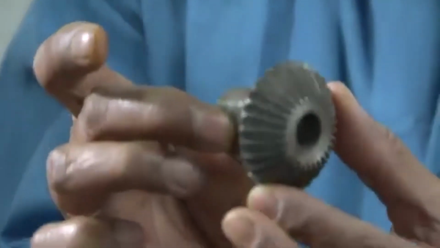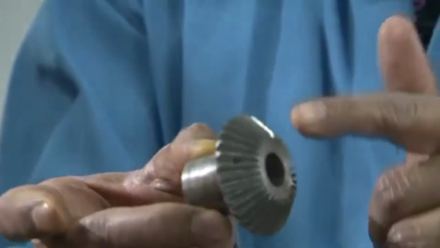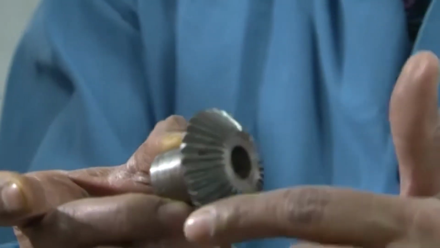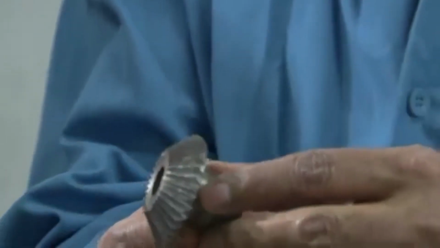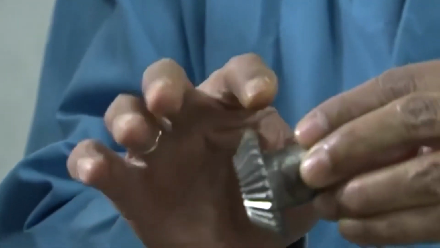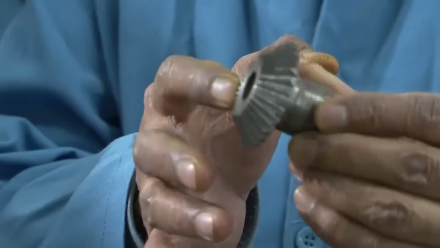And this is the final product that you can see that has been fabricated in this machine. So, all the 30 teeth have been fabricated, and this is the complete bevel gear that was required as per the drawing that has been given.